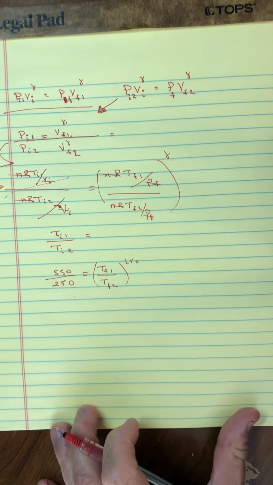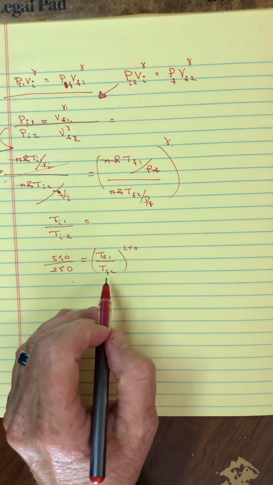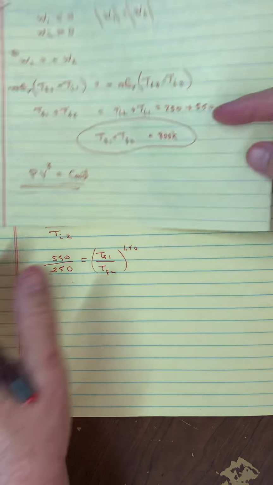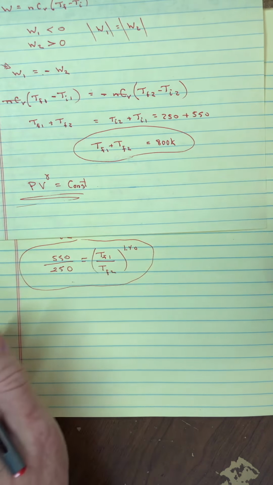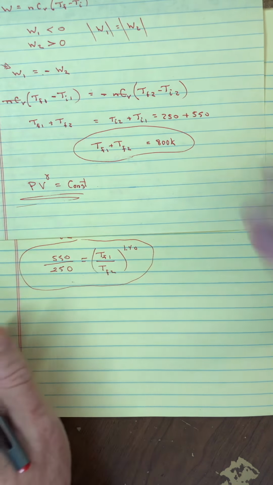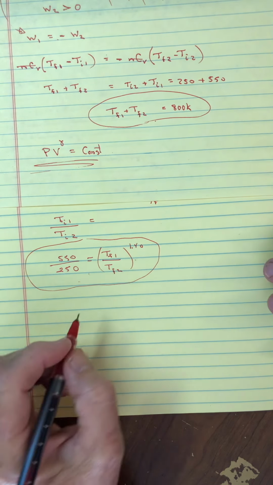And that's perfect. This is our second half, right? See, our second half here is the relationship of the final temperatures. And so I would say now mathematically I have equation 1 and equation 2.